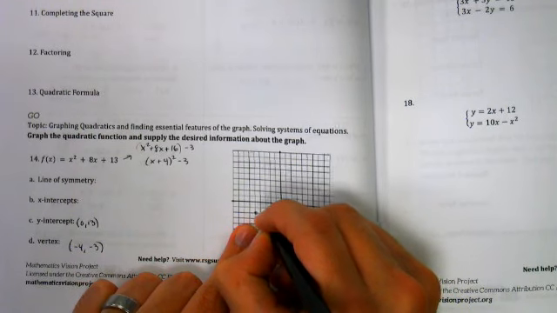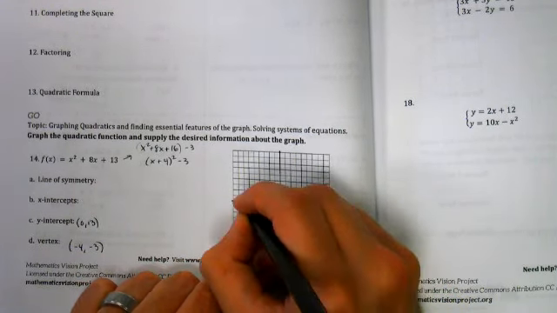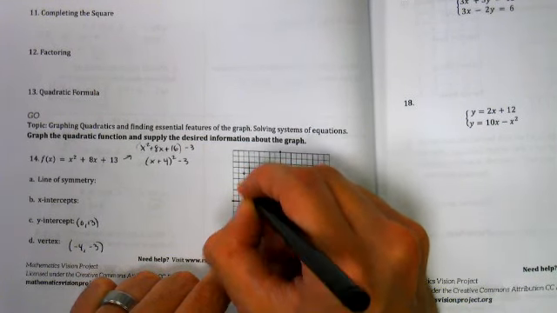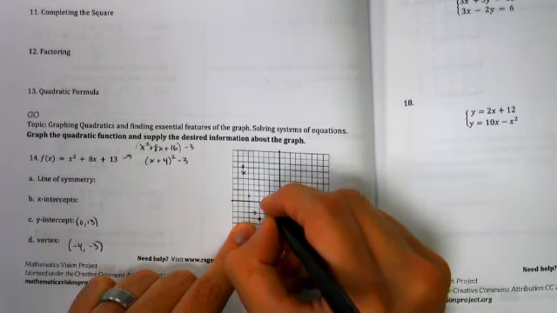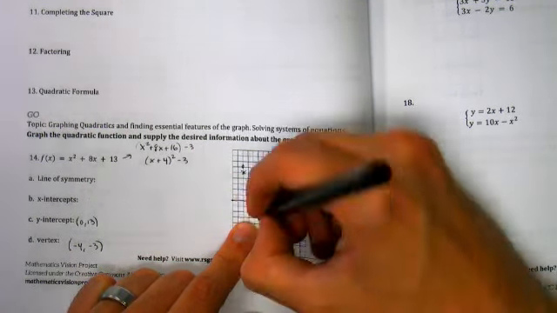And we can graph a little bit using our parent function. From here, that would go 1, 2, 3, 4. Oh, one more. Not that one. 1, 2, 3, 4, 5. There.